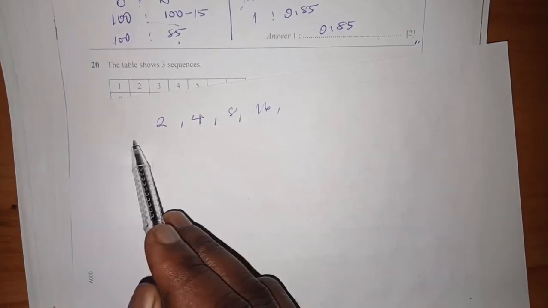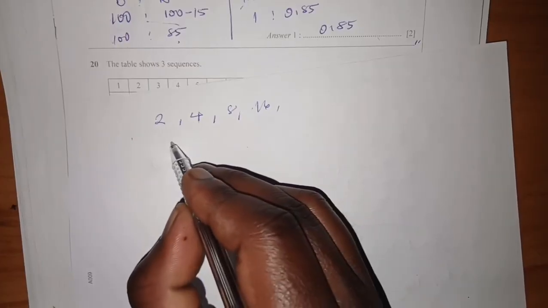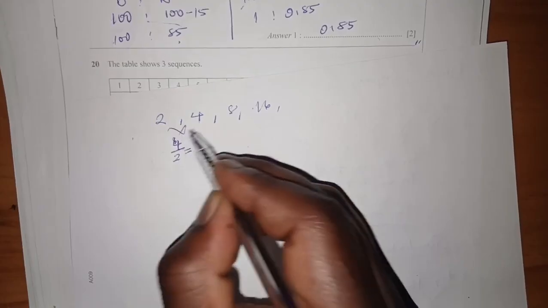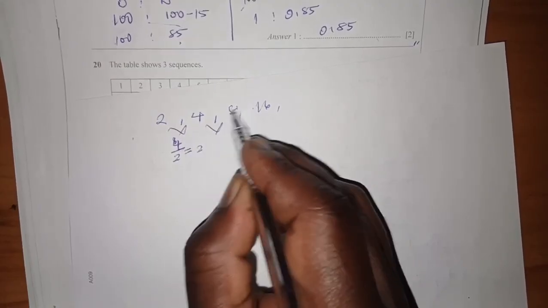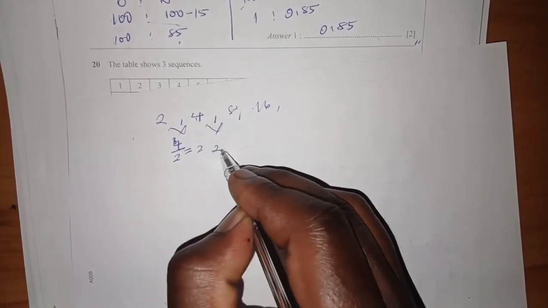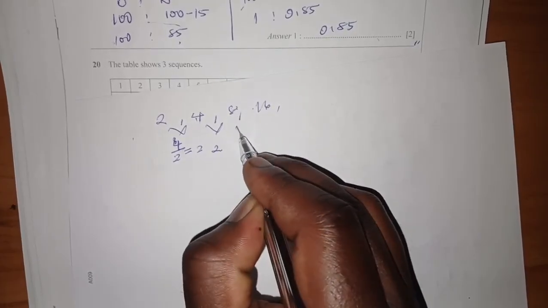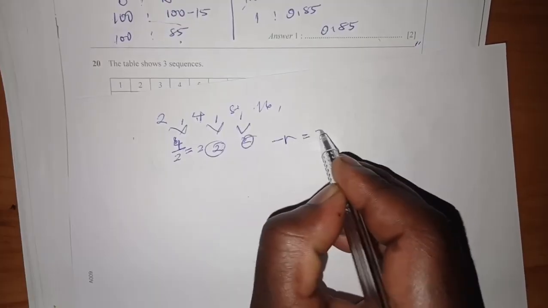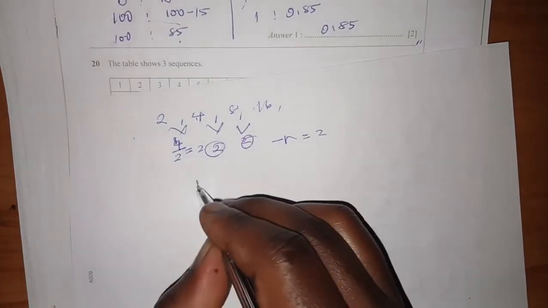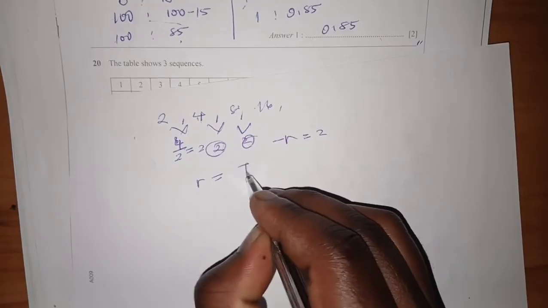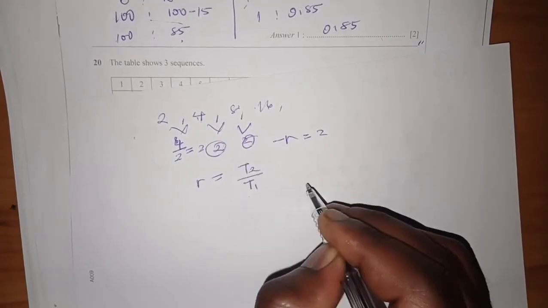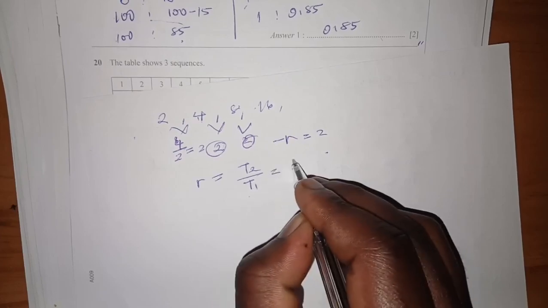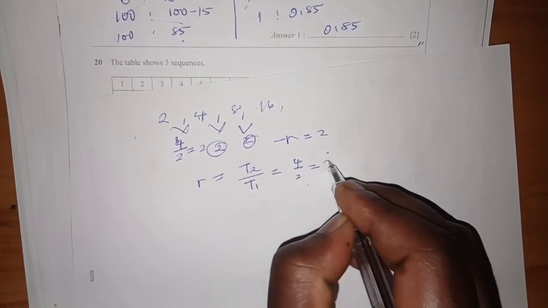This divide by this. Now it's 4 divide by 2. This is giving me 2. Now this one, 8 divide by 4, still 2. 16 divide by 8, still 2. So the common ratio r is equals to 2. So your r is the second term divided by term 1, or term 3 divided by term 2, just like that. Then 4 over 2, that's your ratio 2.